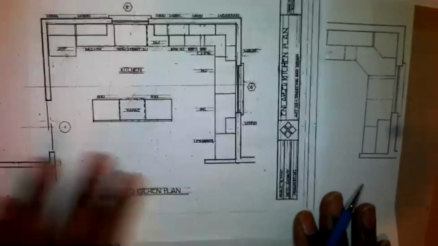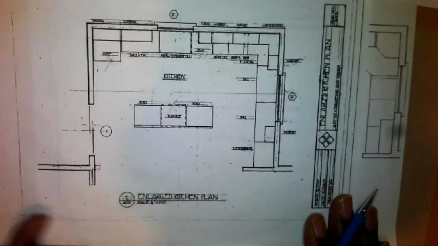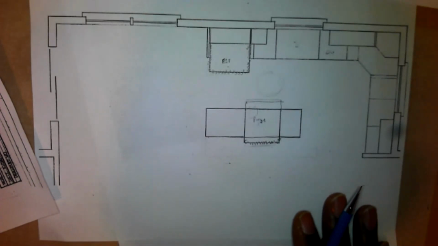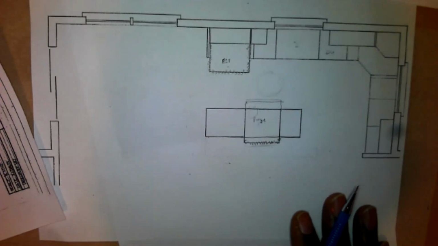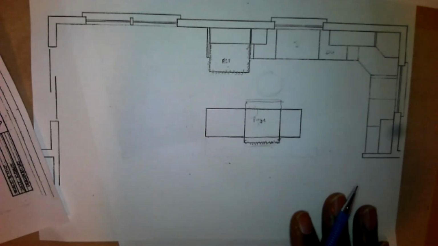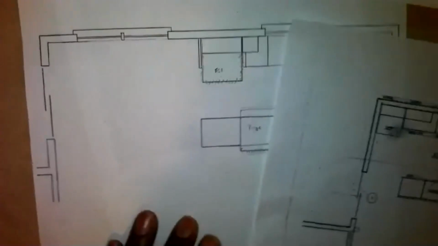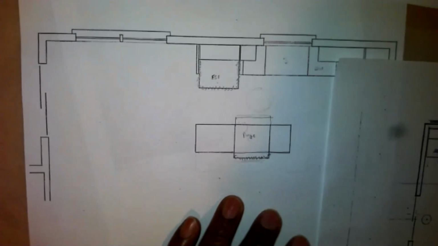And I did fix the sliding door. I did fix it on my drawing. I know it's from center. It was probably 6 inches, and I fixed it to 2 inches off center. Okay, that's good. All right, so that's fixed.